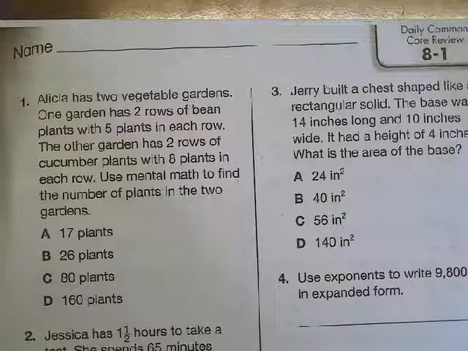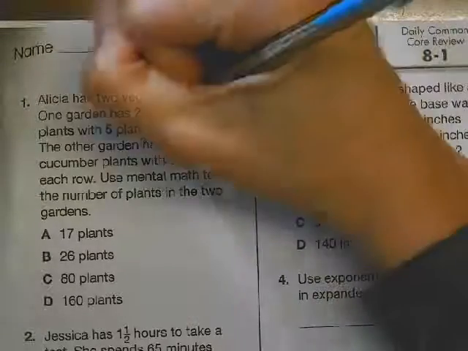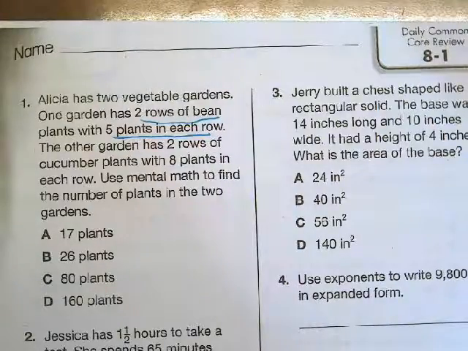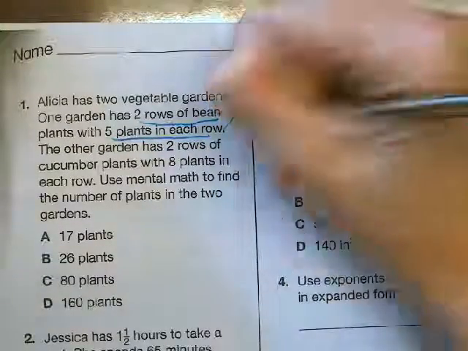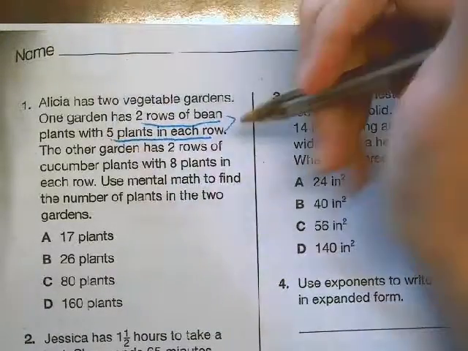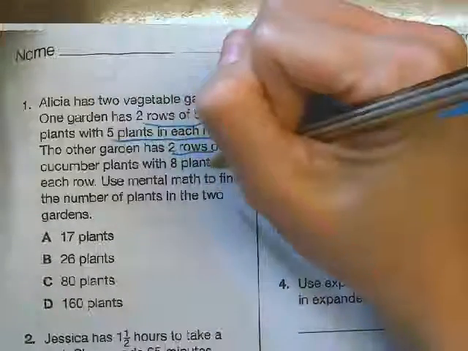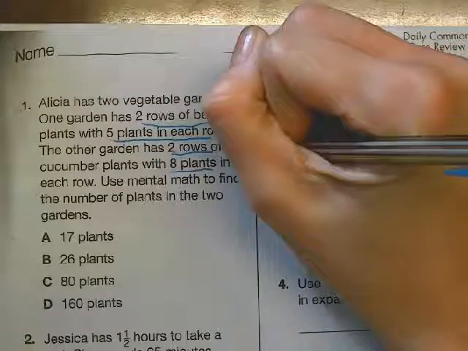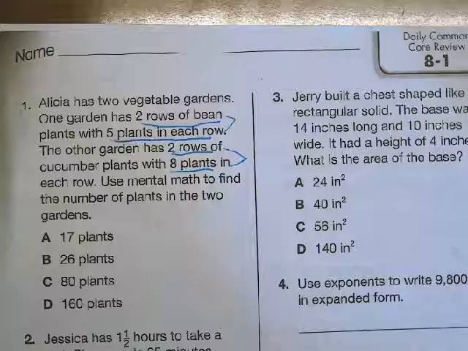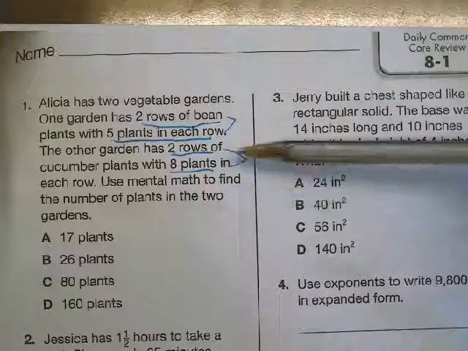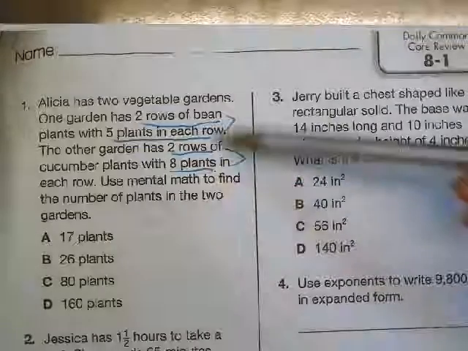Alicia has 2 vegetable gardens. One garden has 2 rows of beans with 5 plants in each row. So you need to first figure out how many plants are in this garden. Now the other garden has 2 rows of cucumber plants with 8 plants in each row. So then you're going to need to find how many plants are in that garden. Then you need to find out how many plants are in both gardens.